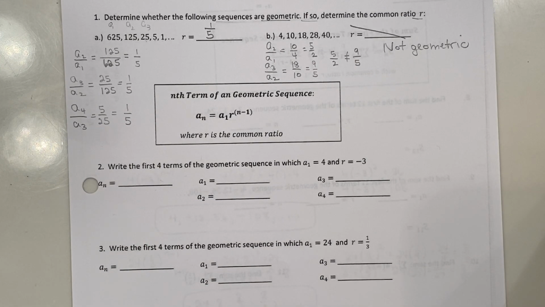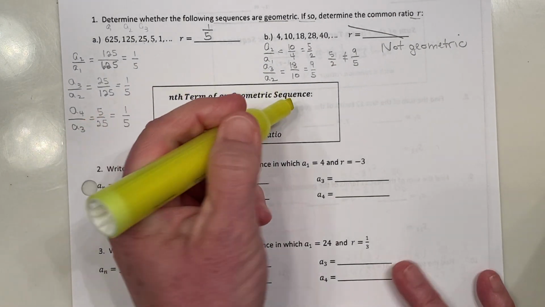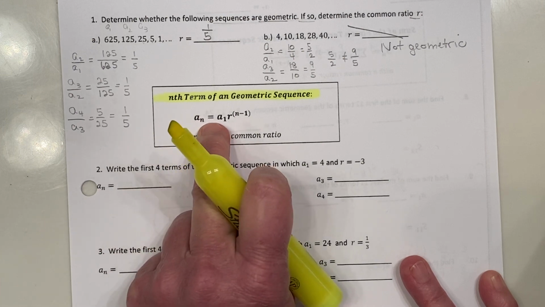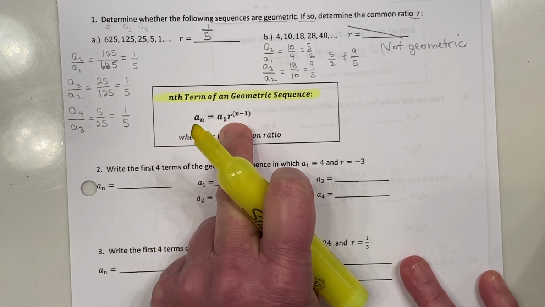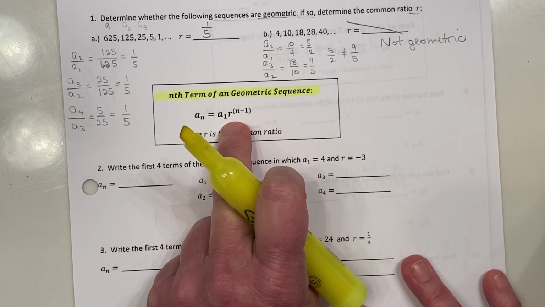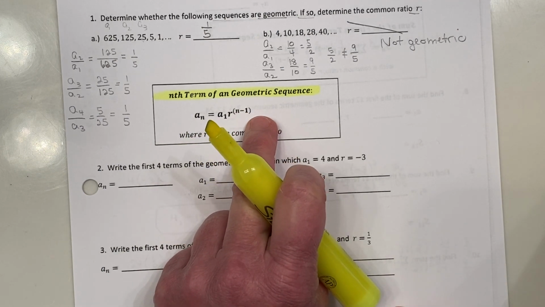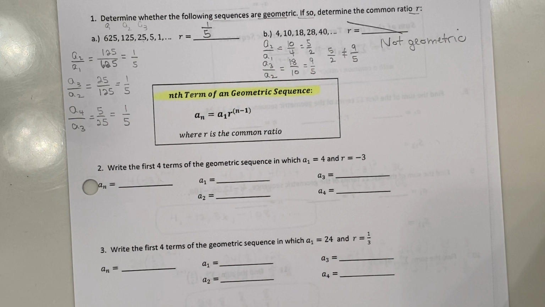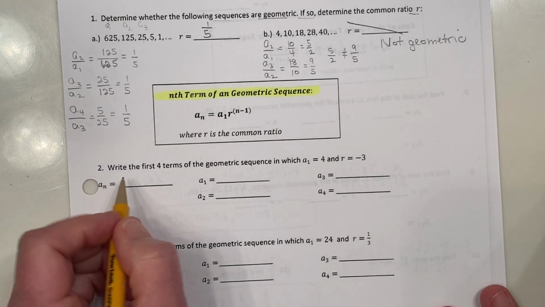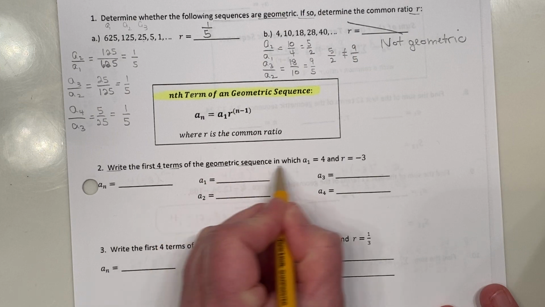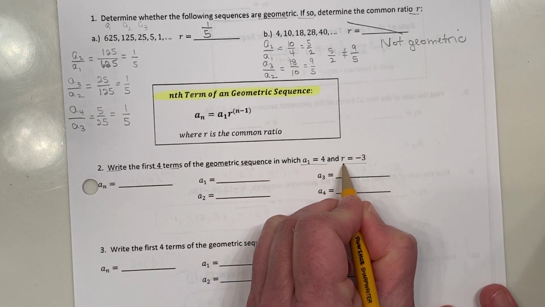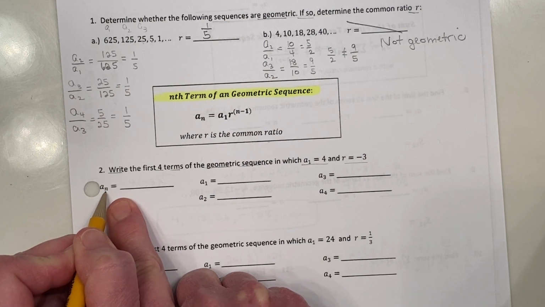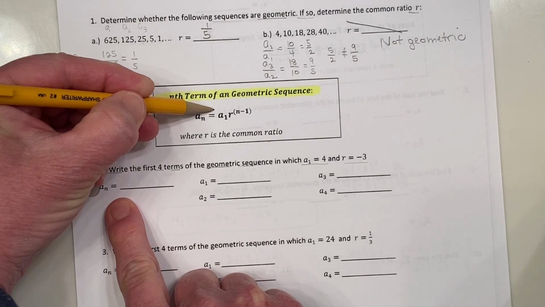So what we have here is a formula for the nth term of a geometric sequence. So a subscript n is equal to the first term times the common ratio, whether they give it to us or we find it, raised to a power of n minus 1, where r is called the common ratio. In example 2, we're asked to write the first 4 terms of a geometric sequence where the first term is 4 and the common ratio is -3. Okay, what we're being requested to find here is the formula for the nth term of a geometric sequence. So that would be this equation right here.